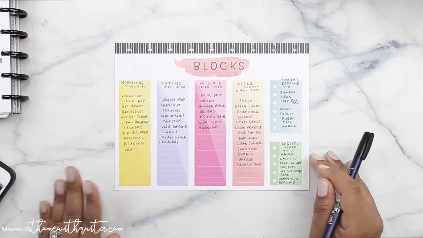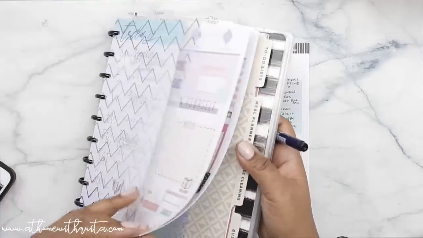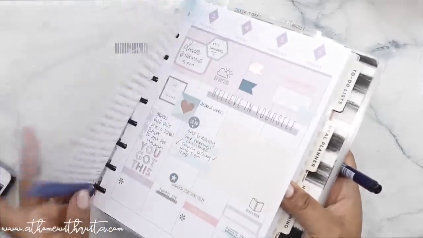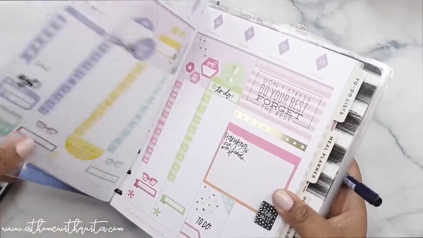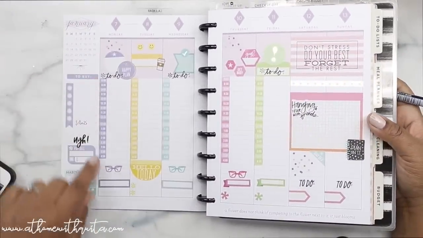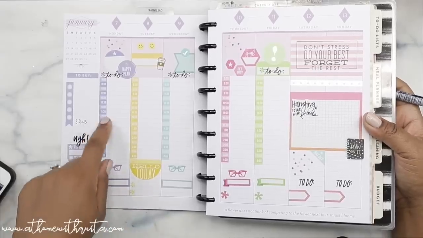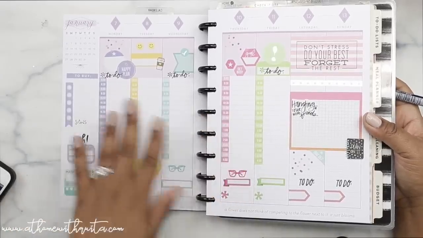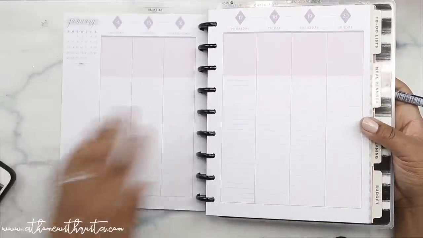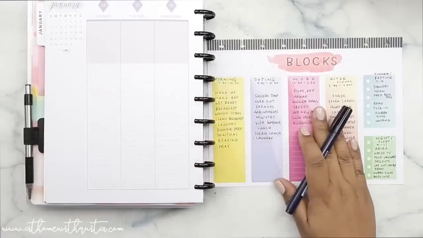I did implement, let me just show you. I did a plan with me on my channel where I wanted to break everything out by time of day in terms of my planning. I wanted to have an hourly schedule, and so this should pair well with this. I'm not quite sure how I'm going to write everything in for this week, but I did want to figure out what I wanted to do for next week, because this is supposed to be a plan with me as well. And so the block schedule is done.